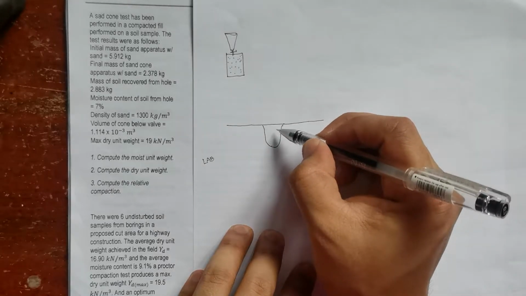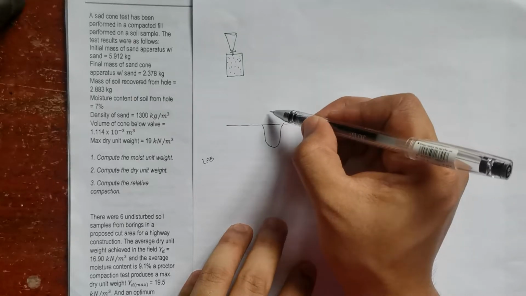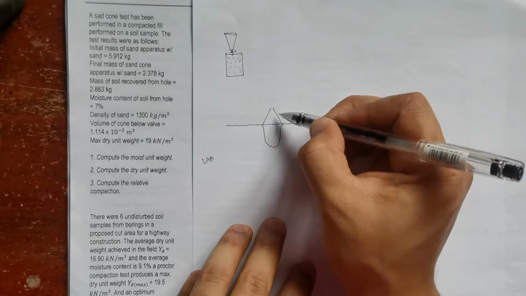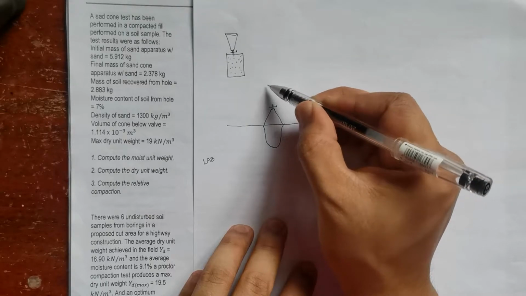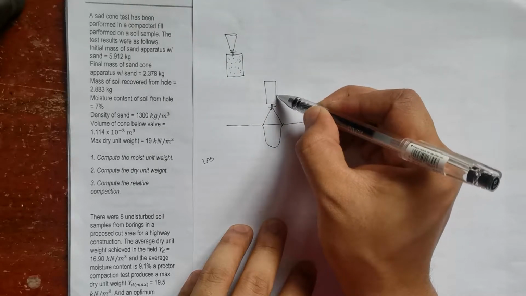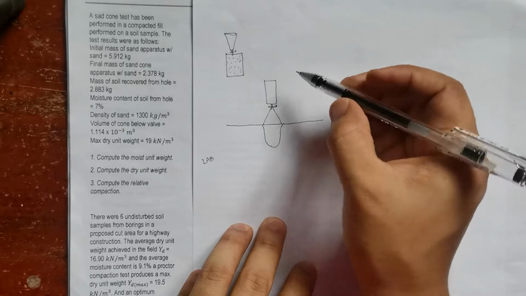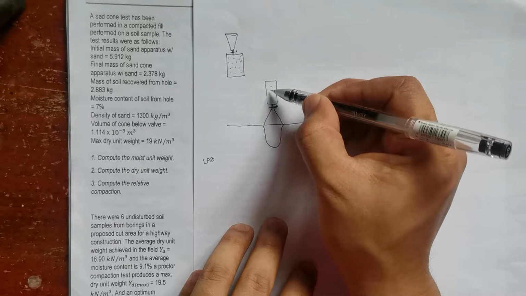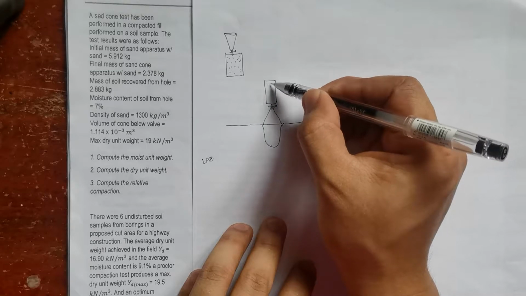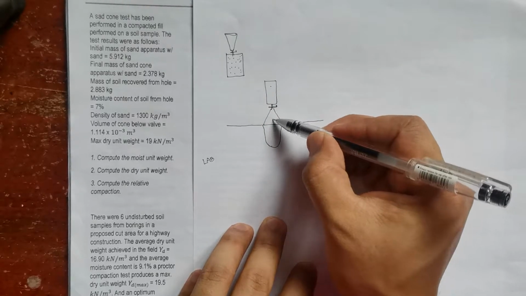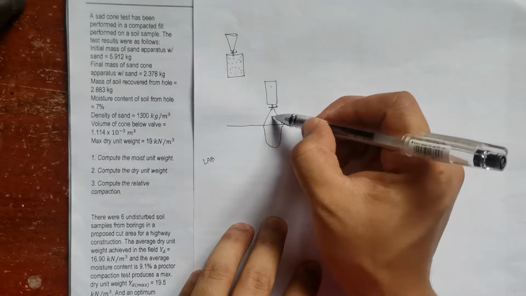After na maalis mismo yung lupa dito, ilalagay natin mismo invertedly yung ating sand cone device sa ating hole. And then we will open the valve here para mag-flow freely yung ating Ottawa sand papunta sa cone and then sa ating hole.